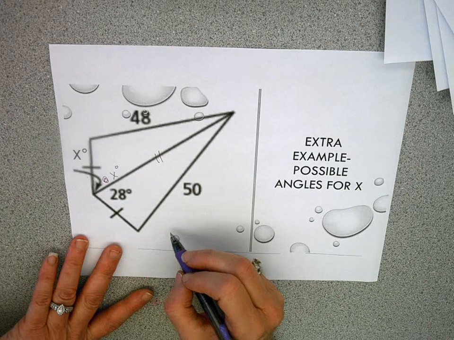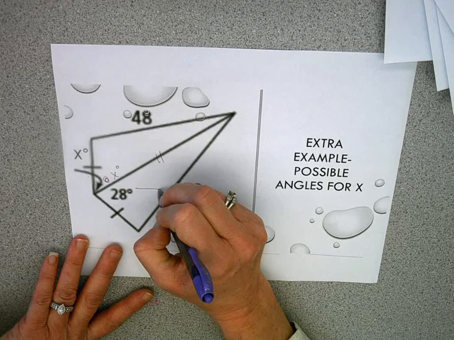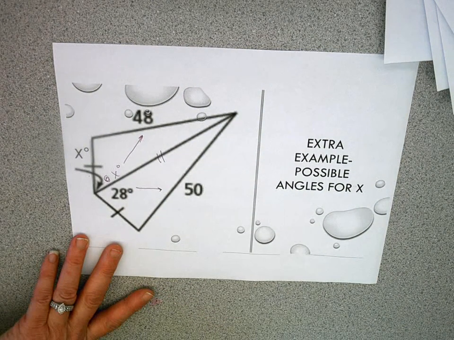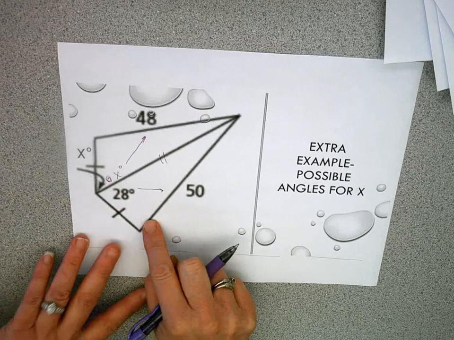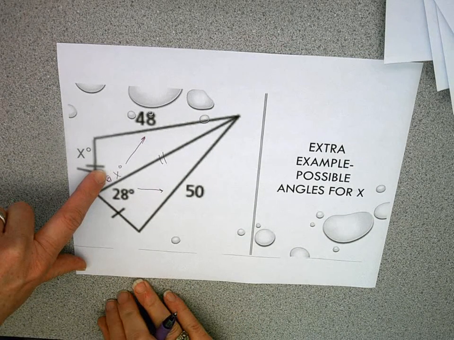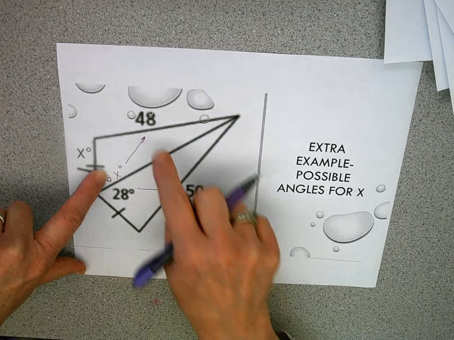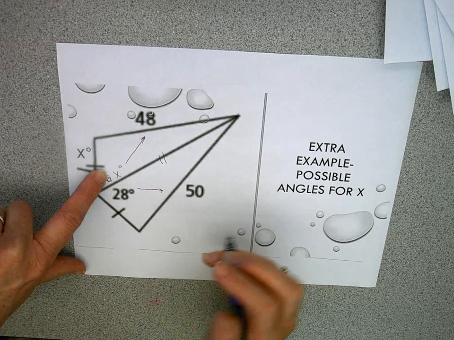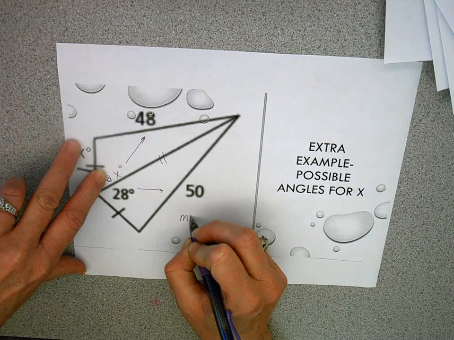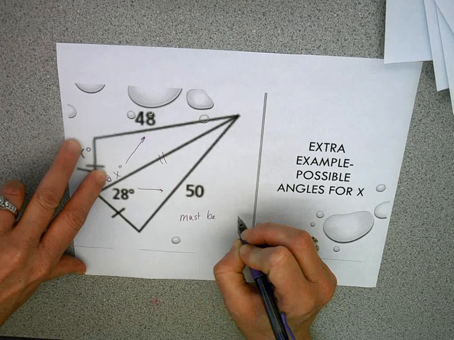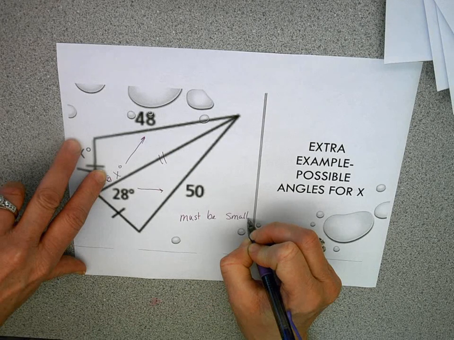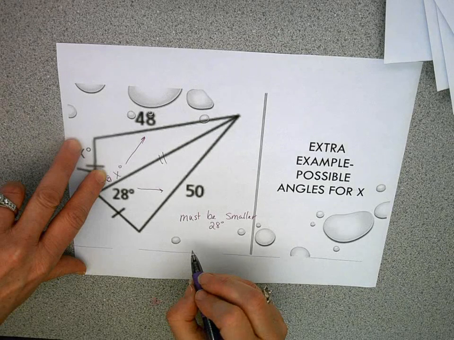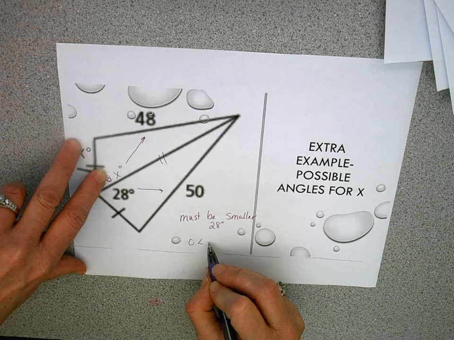This side, 50, is bigger than the side of 48. So what are my possible angles I can get? Well, can this angle be 28 degrees? No, it's not congruent. The triangles aren't the same. I know that the angle must be smaller than 28 degrees. It can't be negative, so it can be anywhere from 0 to 28.